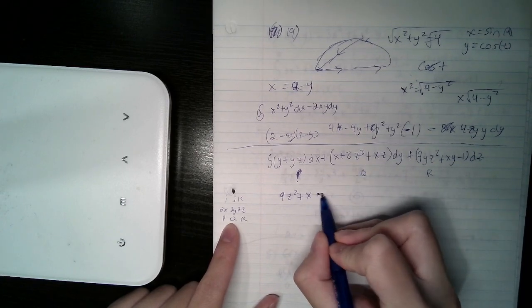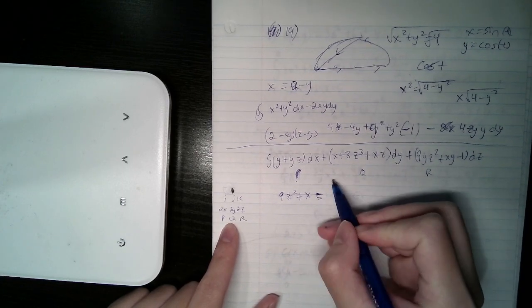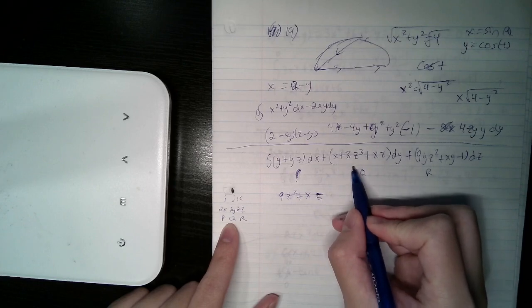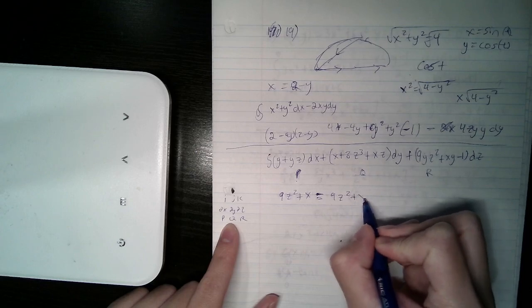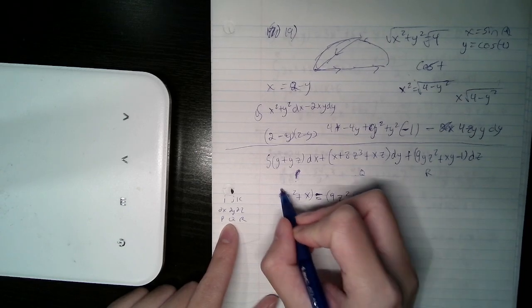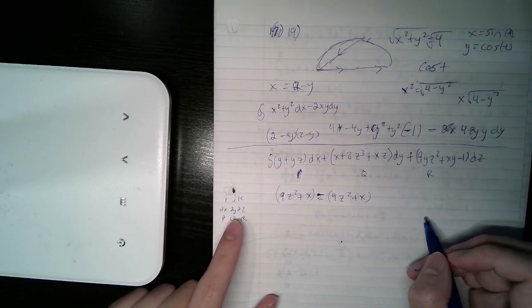Here it's 0, 9z², plus x. So they're equal.